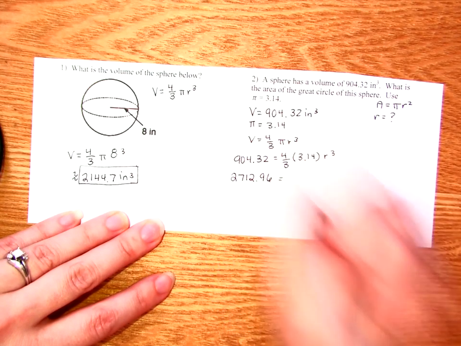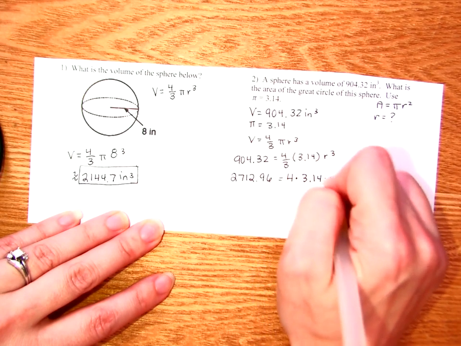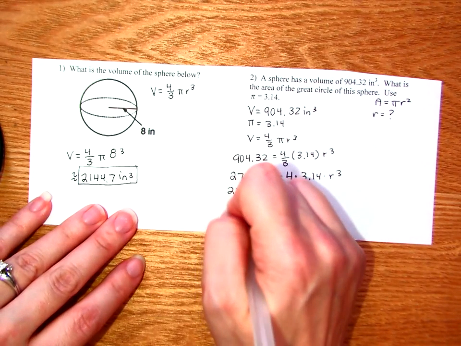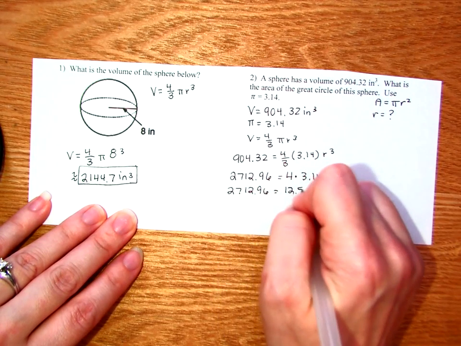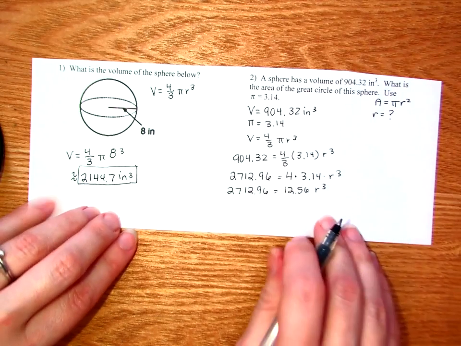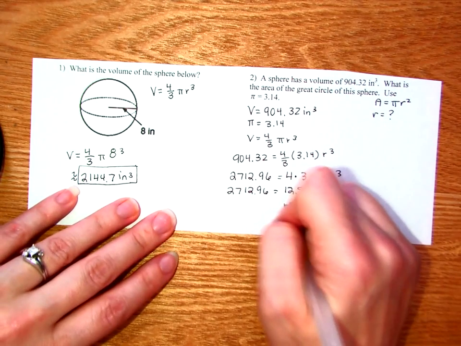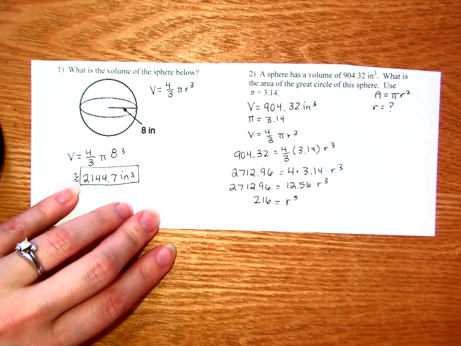And then that 3 would cancel on this side. So now what I have on this side is 4 times 3.14 times r cubed. Now I can go ahead and do 4 times 3.14. So now here I've got 2,712.96 is equal to 12.56 times r cubed. Obviously what I want to do to both sides here is get rid of that 12.56. So I'm going to take 2,712.96 and divide it by 12.56, and I'm going to get that r cubed is equal to 216.